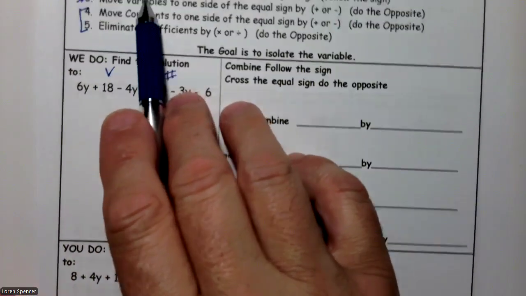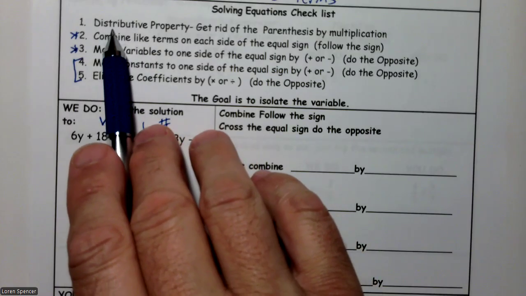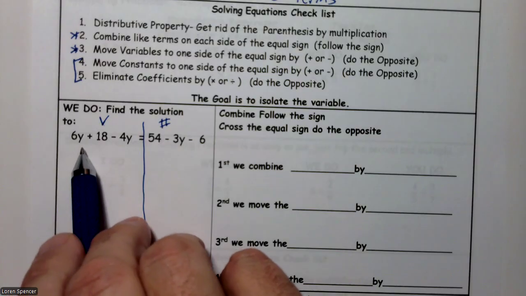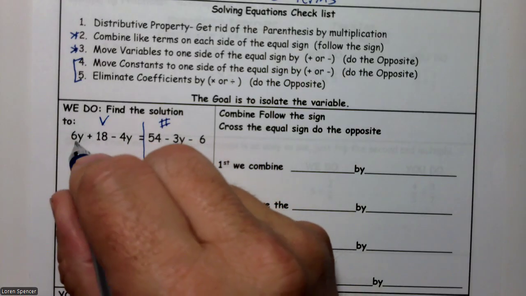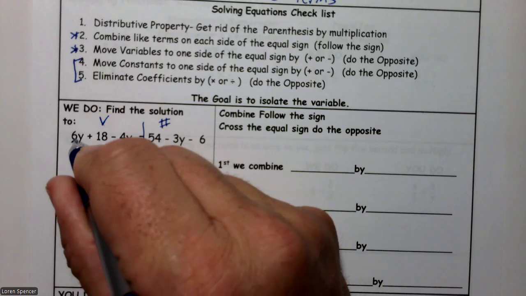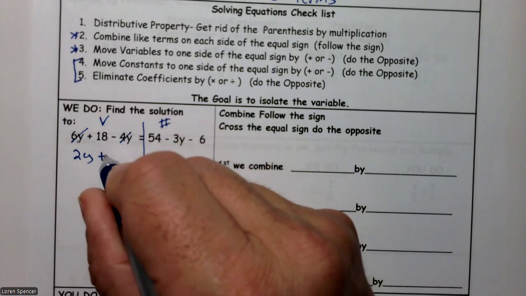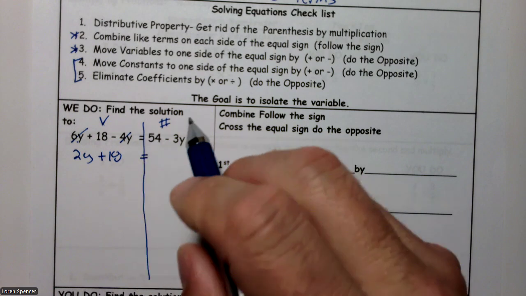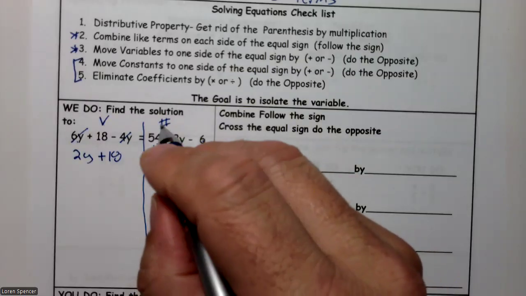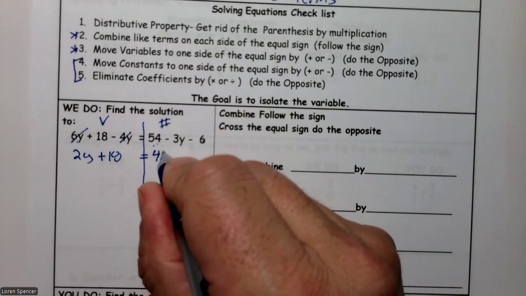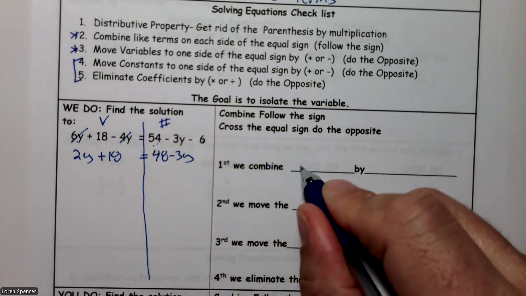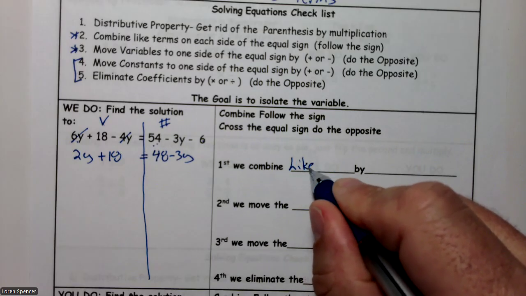So step 2, because we're not doing distributive property, our first step today is to combine like terms. So we're going to combine the 6y with the 4y. Well, 6y minus 4y gives me 2y. So those are combined. And then we'll just copy the 18 down. And over here, I can combine the 54 and the minus 6. 54 minus 6 is 48. So 48 minus 3y. So our first step, we combine like terms.